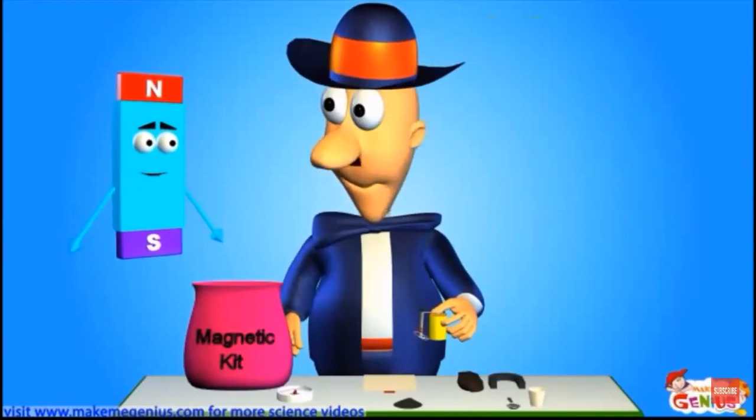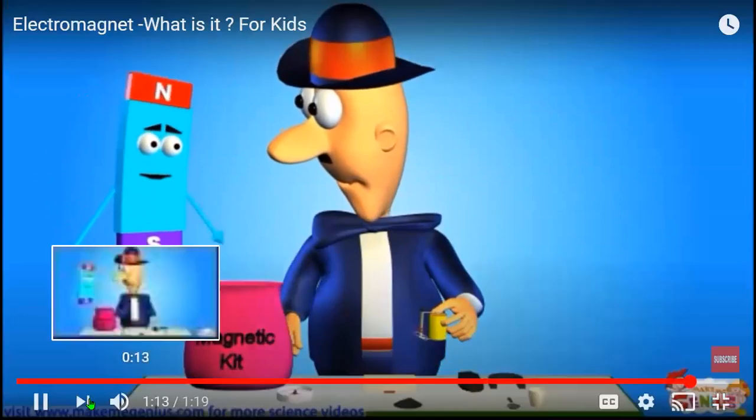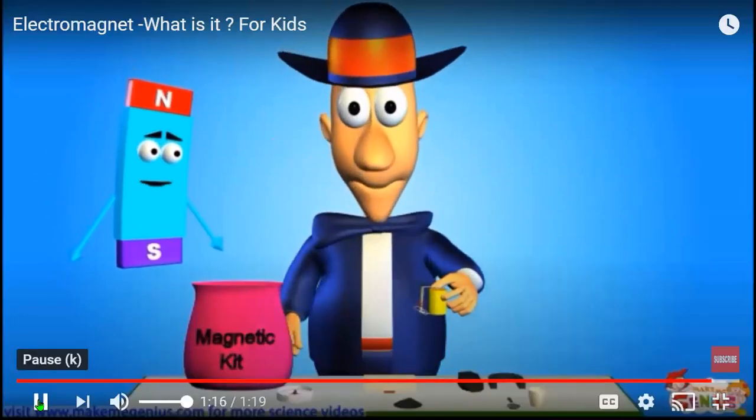Electromagnets are used in many appliances like the refrigerator, fans, doorbells, etc. And they help make our life easier.